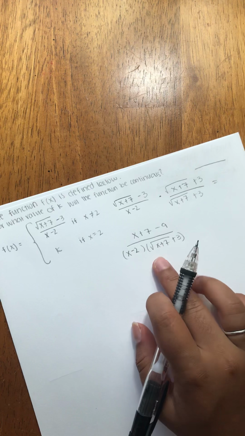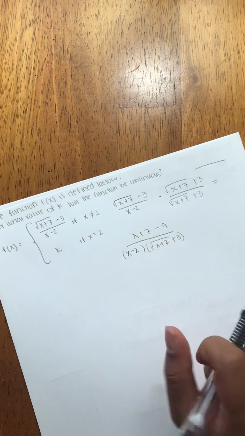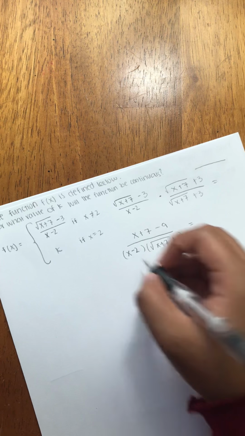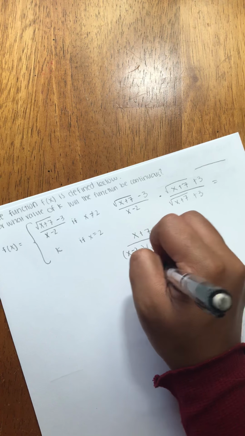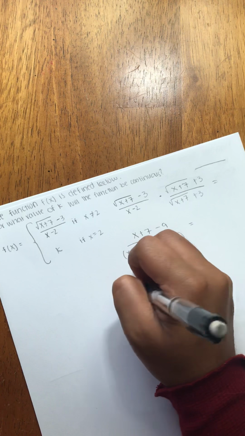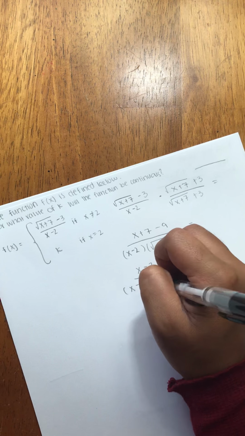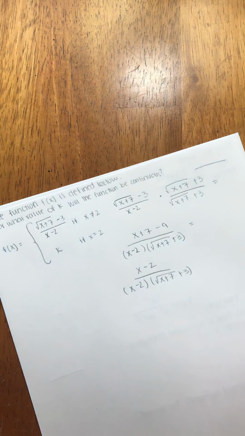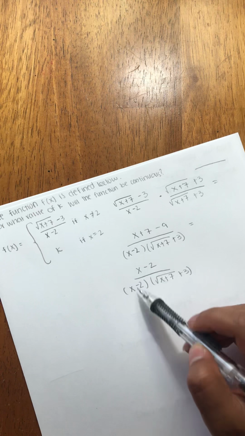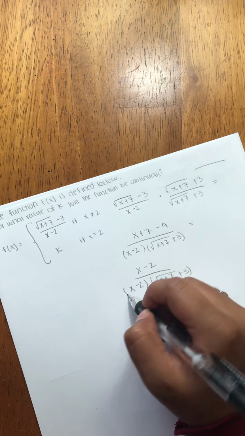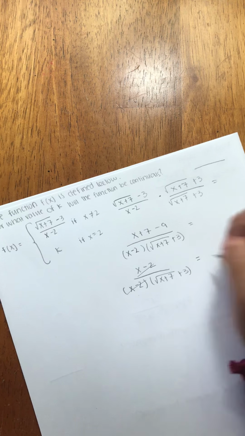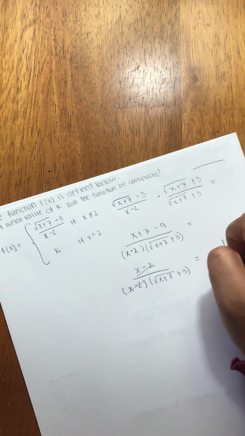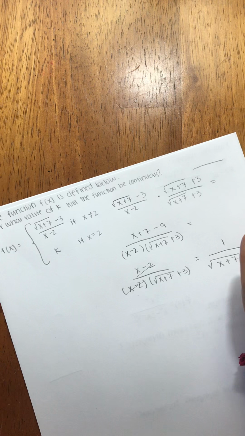Now for the bottom, we do not want to FOIL this out because eventually we want the terms to cancel. So we're going to leave it just like this. So if we simplify the top, it's going to be x minus 2 over x minus 2, and then the square root of x plus 7 plus 3. So now it's easy to see that the top term and these bottom terms cancel out. So we're going to be left with 1 over the square root of x plus 7 plus 3.